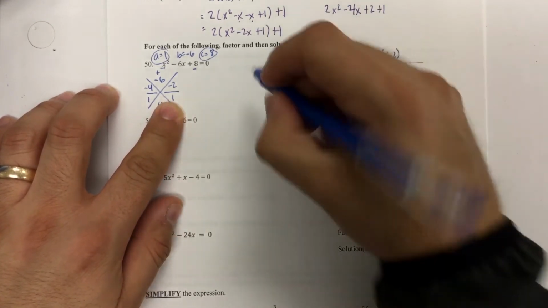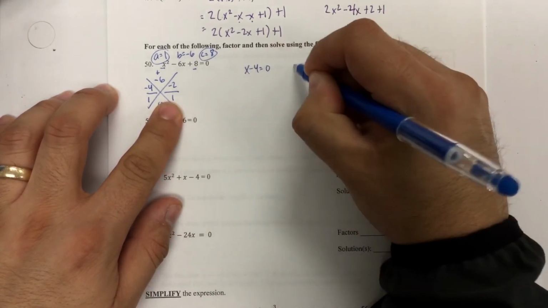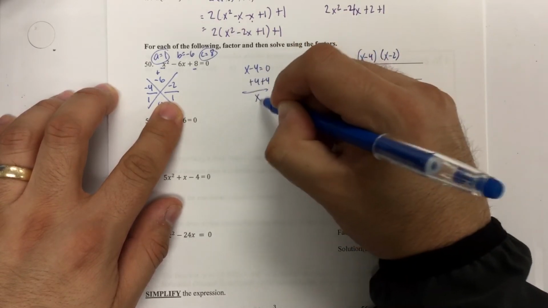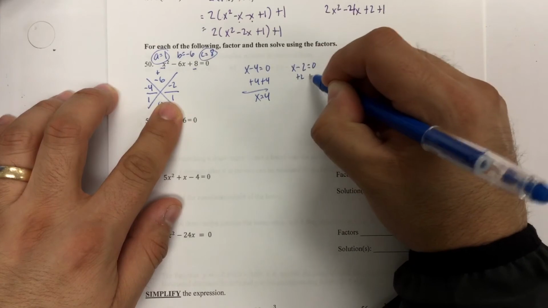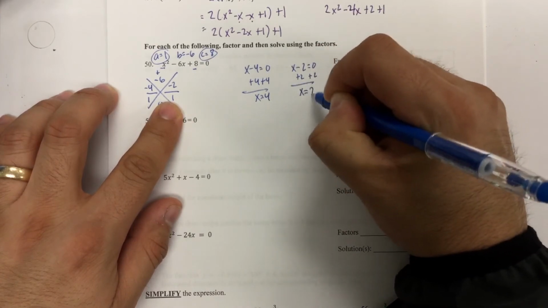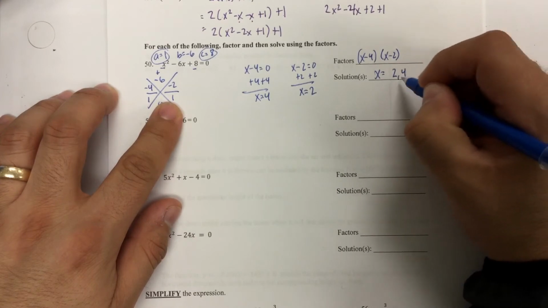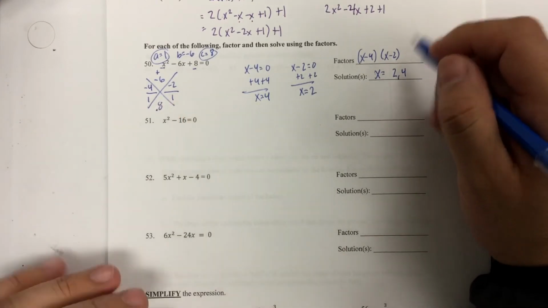Now to get the solutions, set each one equal to 0. So here we add 4, x equals 4. Here we add 2, and x equals 2. So my solutions are x equals 2, 4. You can write x equals 2, x equals 4. It's your choice.